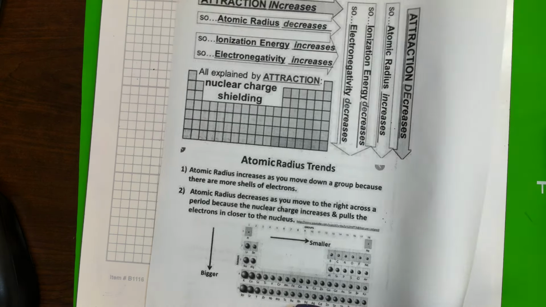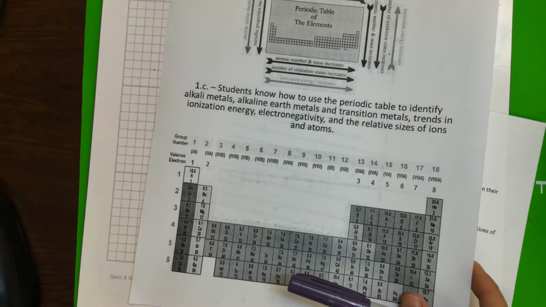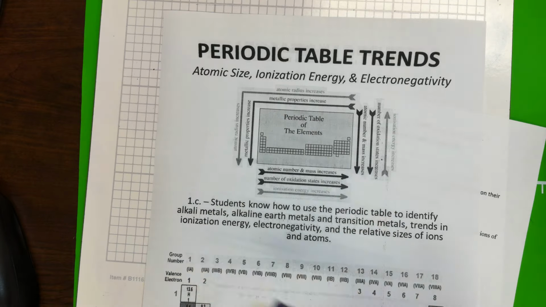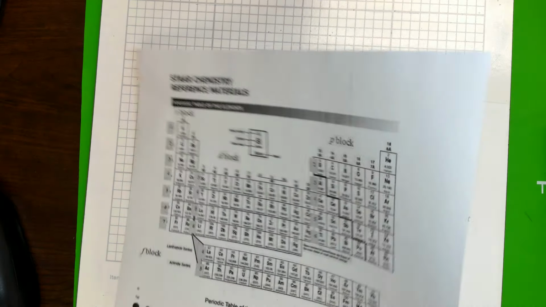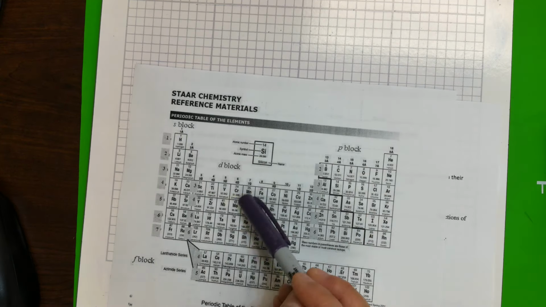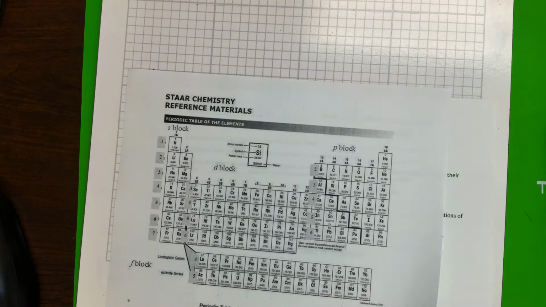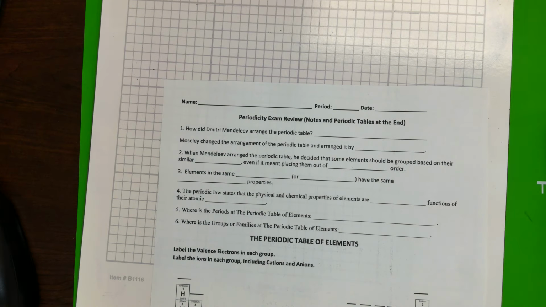Okay. So anyways, these are some trends, and also you gotta know valence electrons. You do need to know also electron configuration. You have to go in order, S, P, D, and then F. And again, this is the atomic radius. So all of that is important. So anyways, let's go ahead and get started.